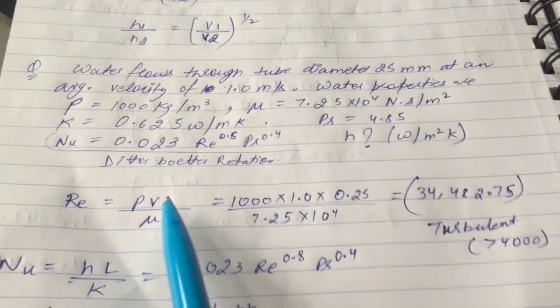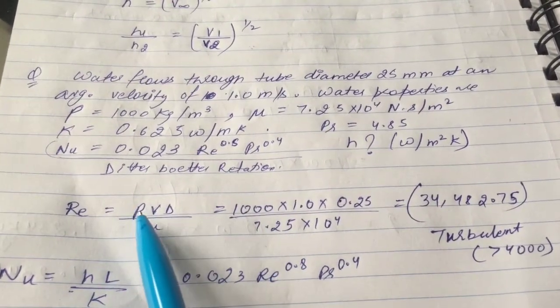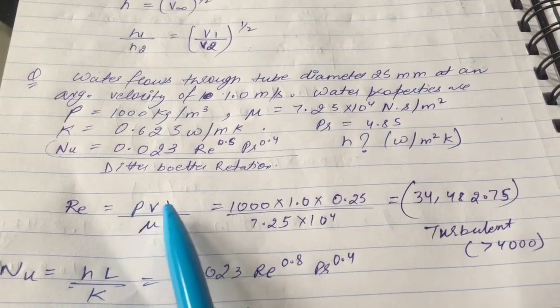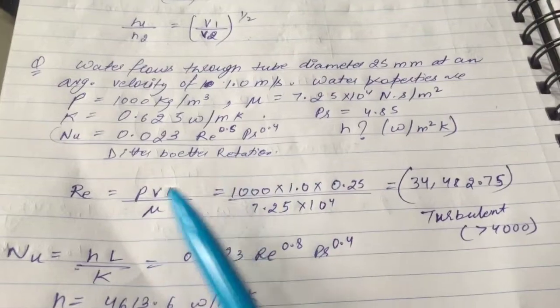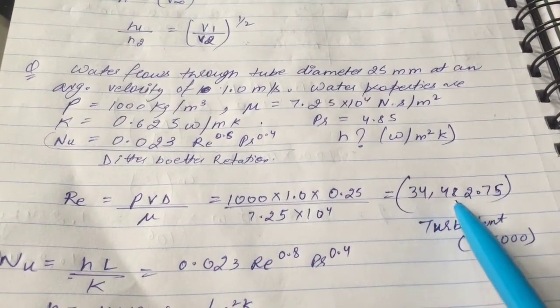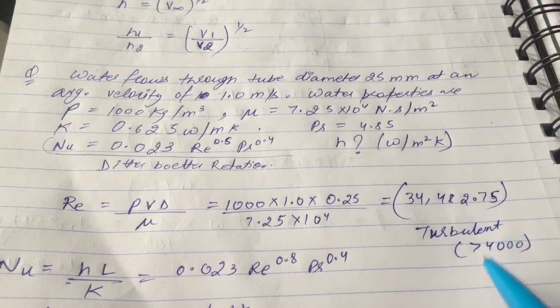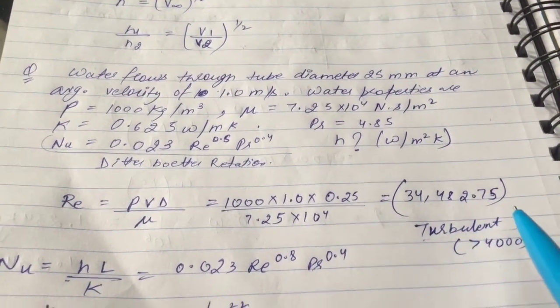Reynolds number we know is rho v d by mu. We know the values of density, velocity, diameter and viscosity. Putting in the values, our Reynolds number comes out to be 34,482.75, which is more than 4,000, so it is a turbulent flow.